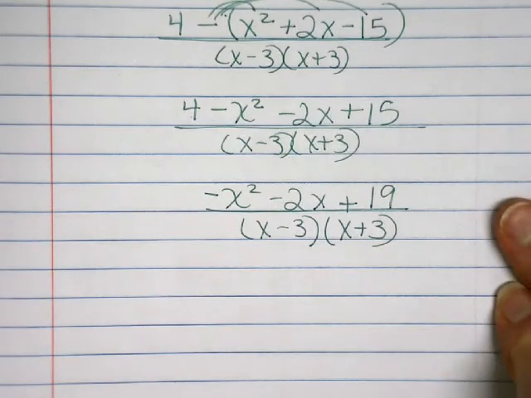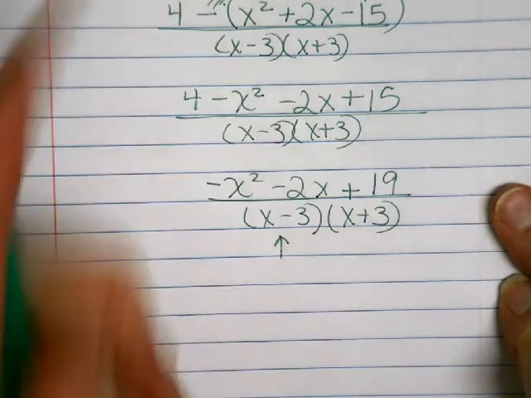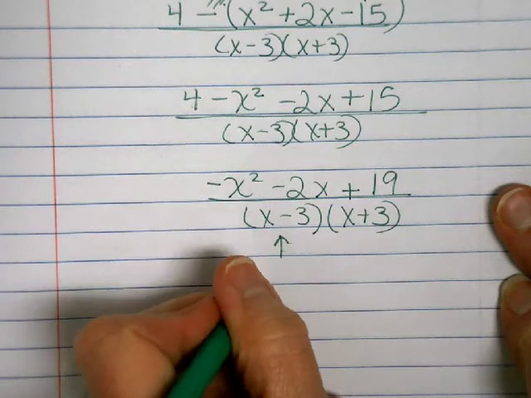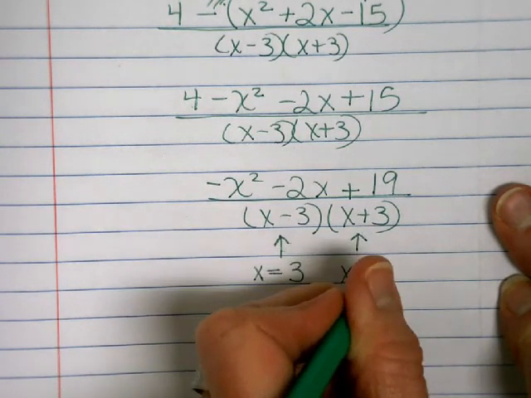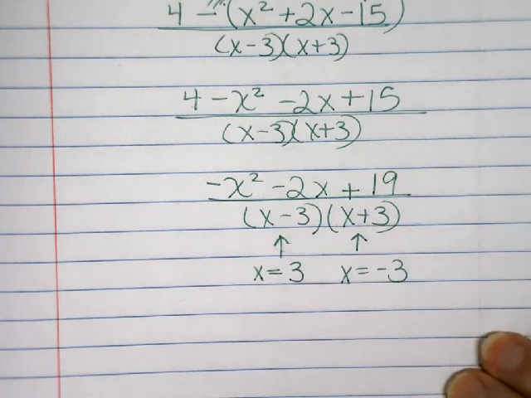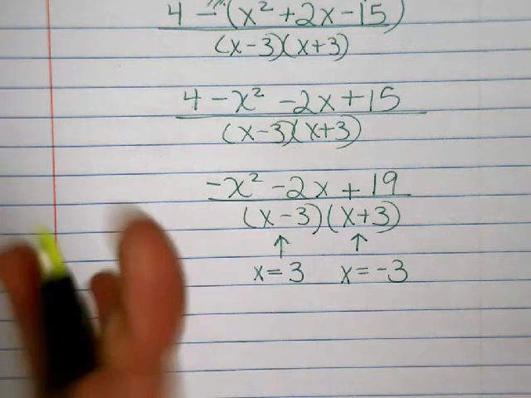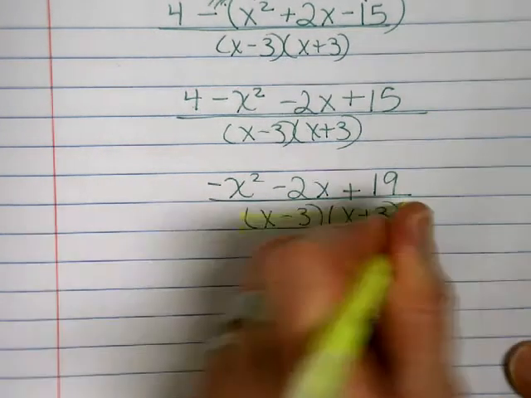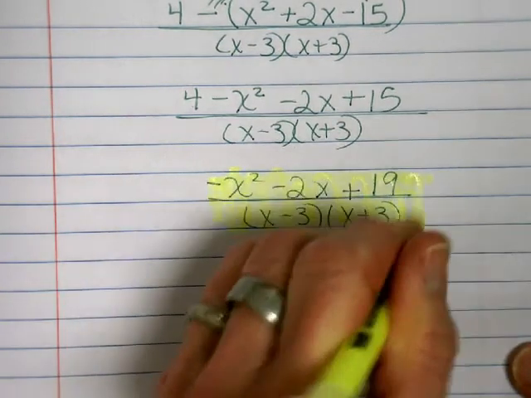Then combine like terms, the 4 and the 15. So negative x squared minus 2x plus 19. That is pretty. 19 is an interesting number. I look to my original denominator, which is what we have here, excluded values: x equals 3, and x equals negative 3. Done.